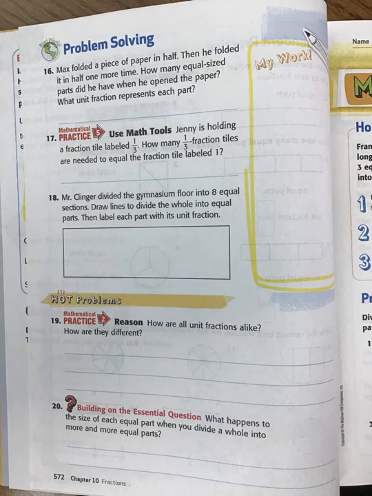Or actually, instead of doing that, I'm going to pretend that this is my piece of paper. Okay, so he folded it in half, right? Then he folded it in half one more time. So that would become a half, and that would become a half, right? How many equal-sized parts did he have when he opened it up? 1, 2, 3, 4.